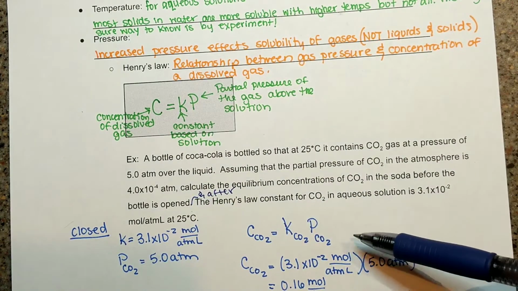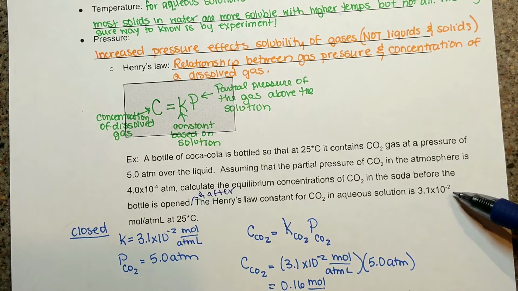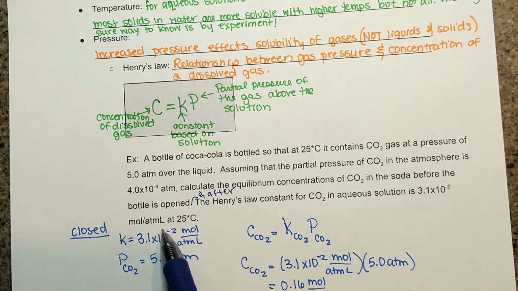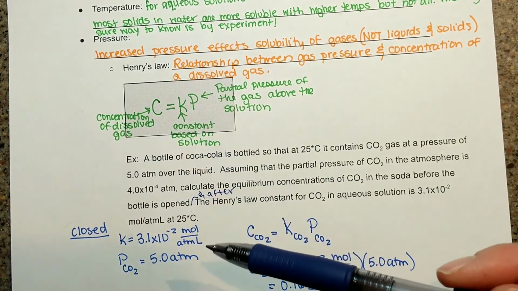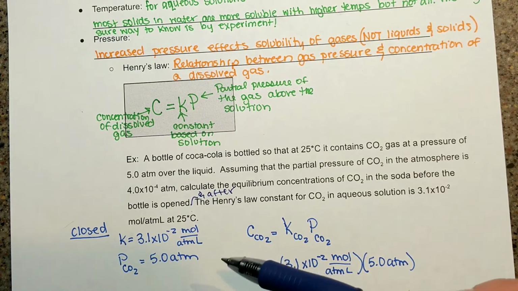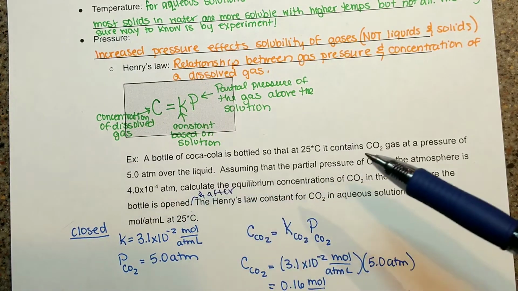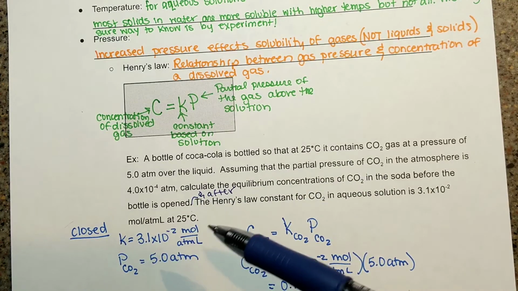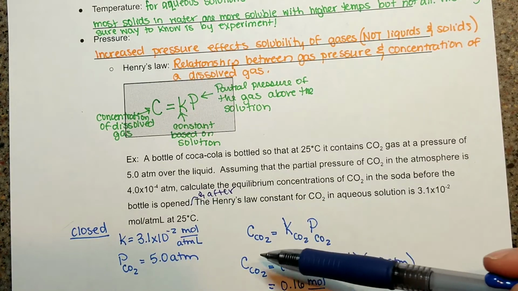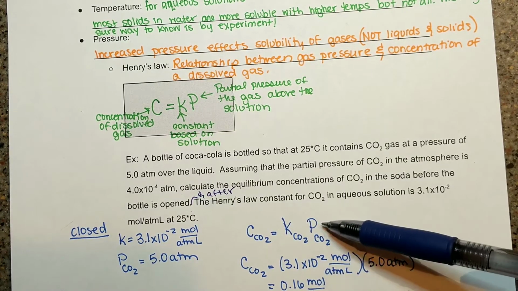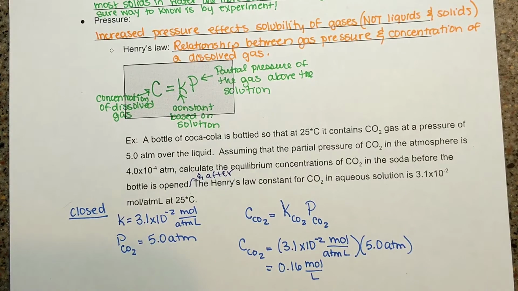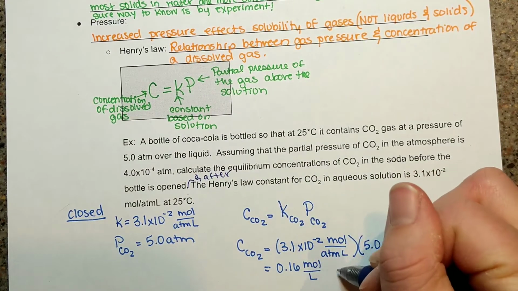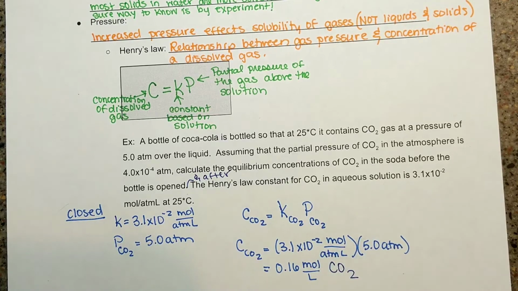We're given that the Henry's law constant for carbon dioxide in aqueous solution is 3.1 times 10 to the negative 2 moles per atm liter at 25 degrees Celsius. I'm trying to find my concentration. In my closed bottle, I'm told that the pressure of my gas is 5 atmospheres over the liquid, and I know my constant is 3.1 times 10 to the negative 2. So concentration is equal to Henry's constant times my partial pressure. My 3.1 times 10 to the negative 2 times 5 atmospheres gives me a concentration of carbon dioxide in my soda of 0.16 moles per liter.